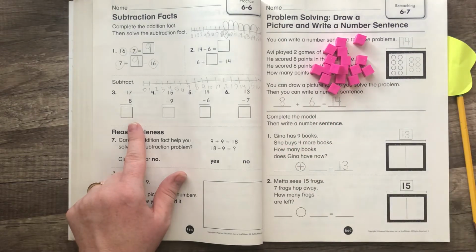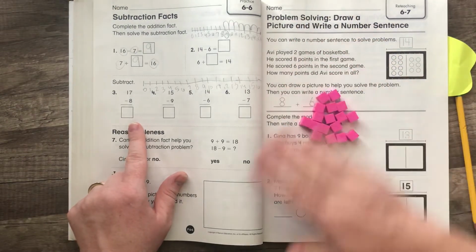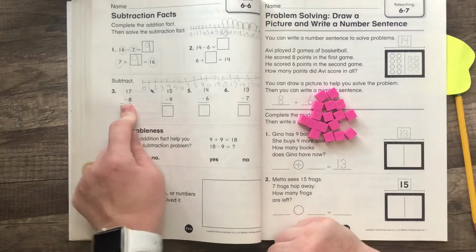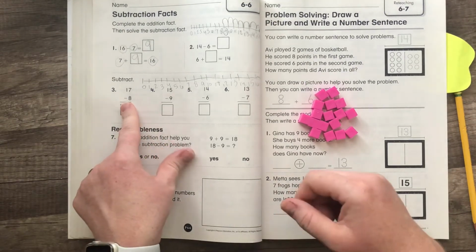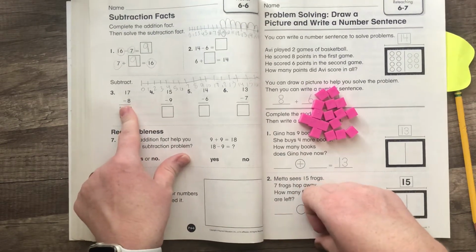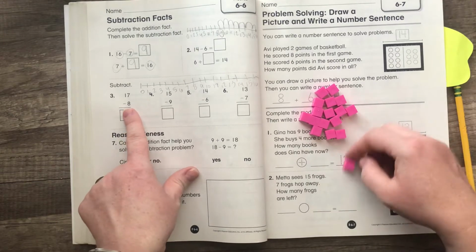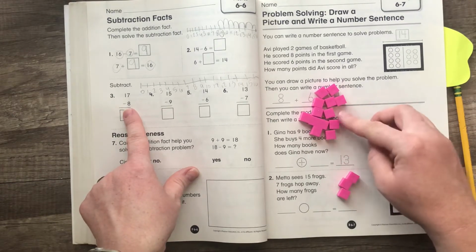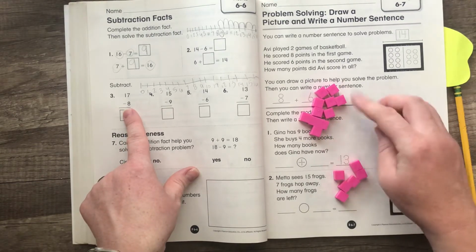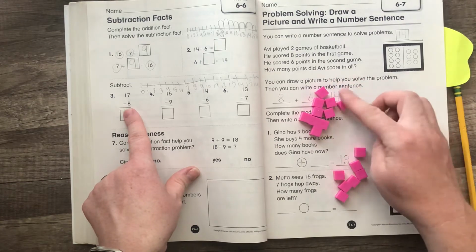Of my 17, this minus, I remember telling you, is like taking away, subtracting. So if I took away 8 of these, 1, 2, 3, 4, 5, 6, 7, 8.